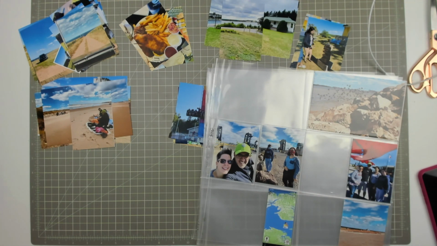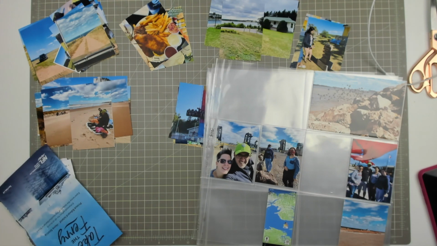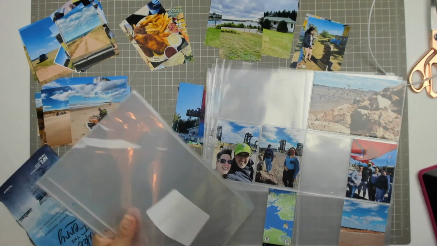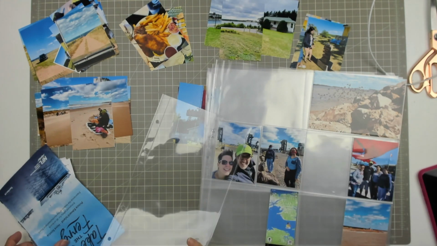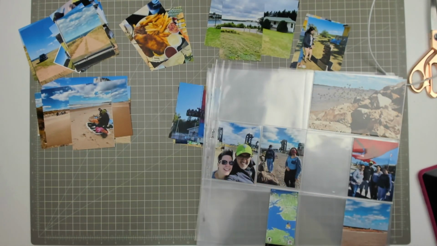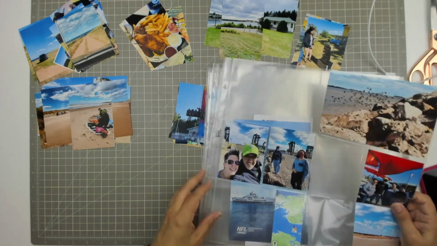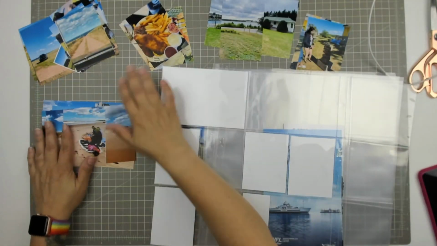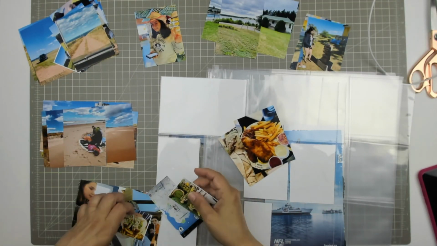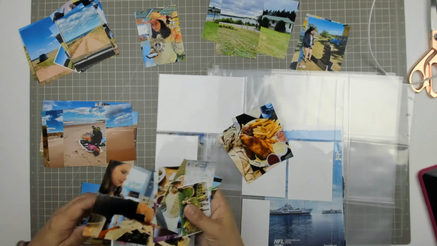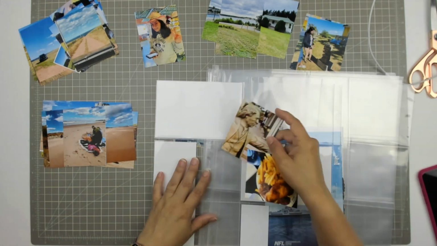The scrapbooking of these pages took place over the course of 3 different days over an entire week. And so there will be a series of these videos, and today's video is only going to really show the background in terms of the prep work that I have to do for setting out my photos in my pages. So I'll just share with you what that process is like.